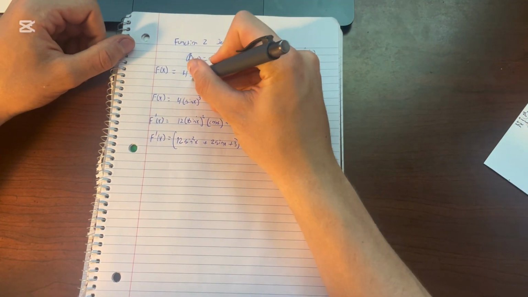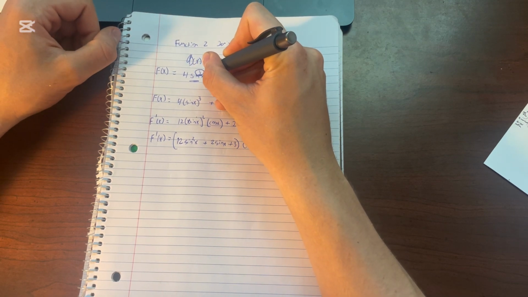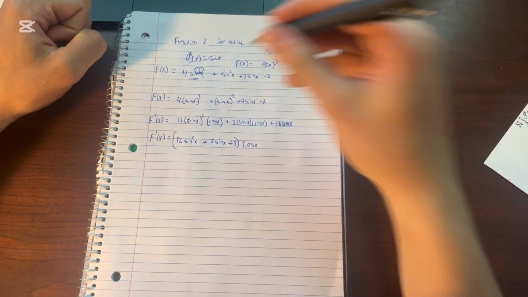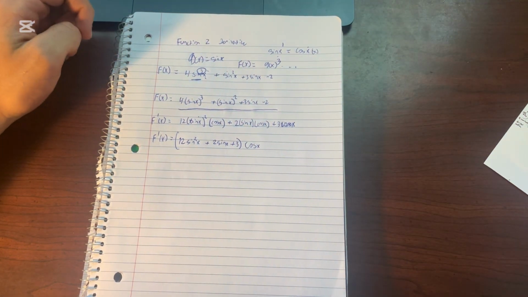This is where a lot of people need to be careful. You see that right there. That 3 means that this 4 sine x is to the power of 3, right? Keep that in mind. Before you start this equation, I recommend writing it out in this form right here, so you can see how to take the derivative.